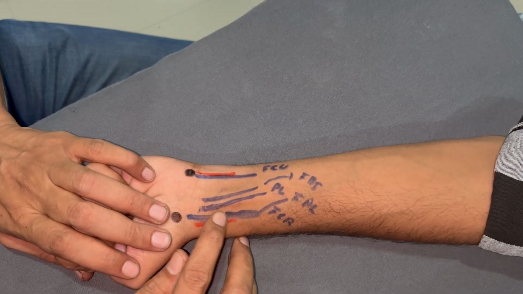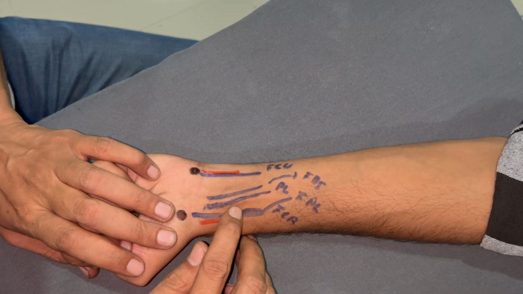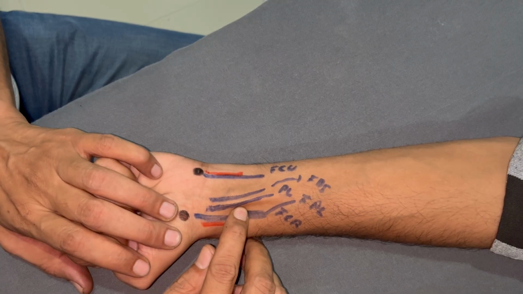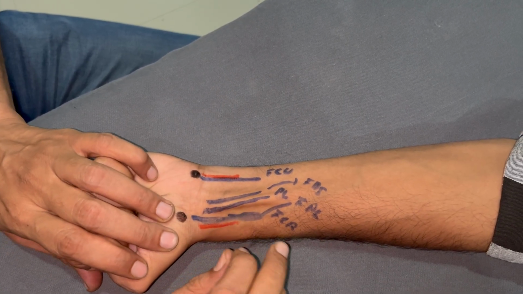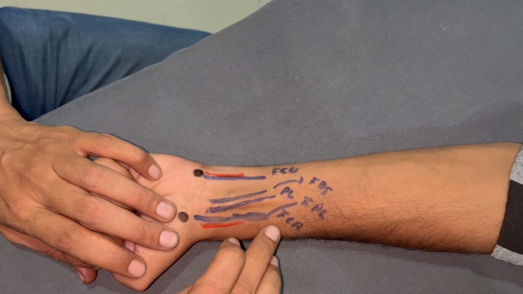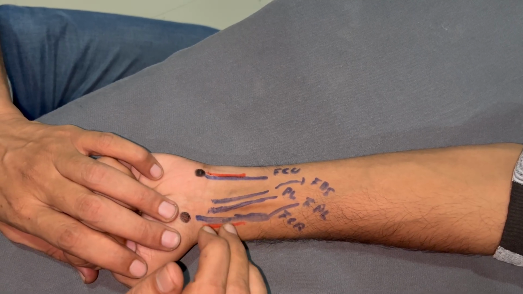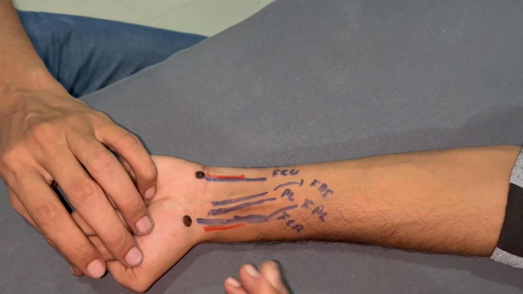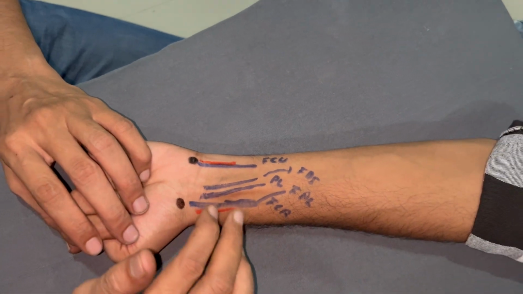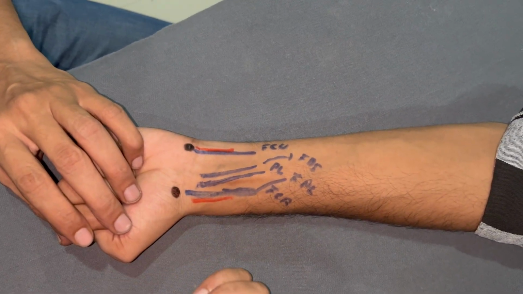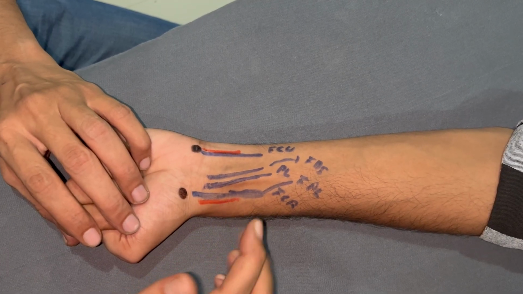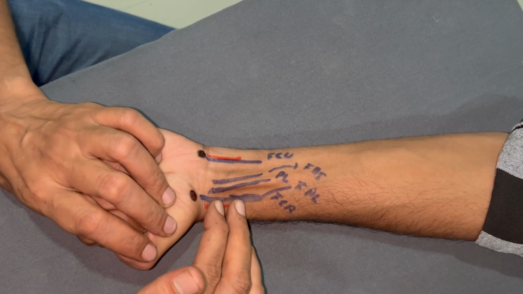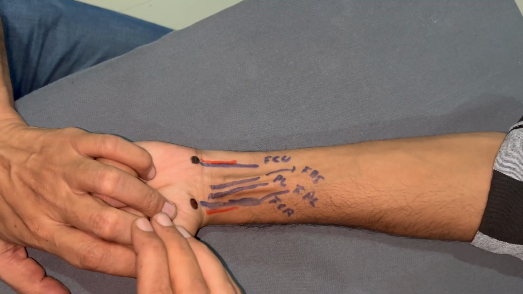Relax. Again, when you proceed a little bit more proximally, ask the subject to perform almost the same motion. One more thing: if you are not able to identify this tendon, if your subject is bulky, the tendon is not getting prominent with only wrist flexion, then ask the patient to first flex and then radially deviate, and apply resistance.